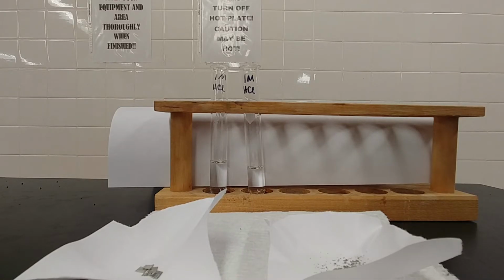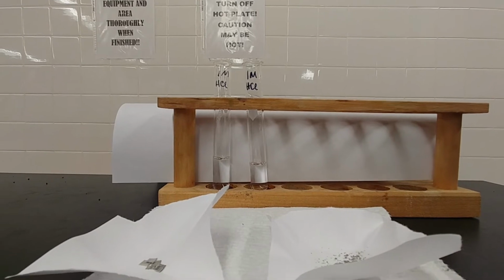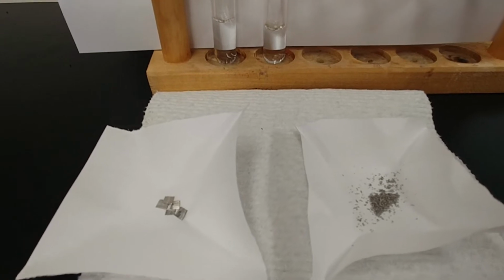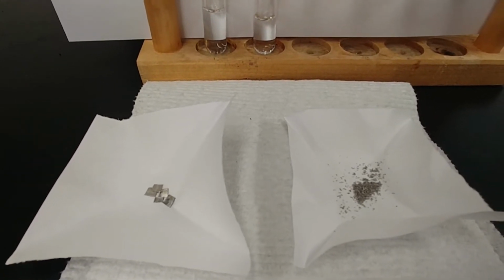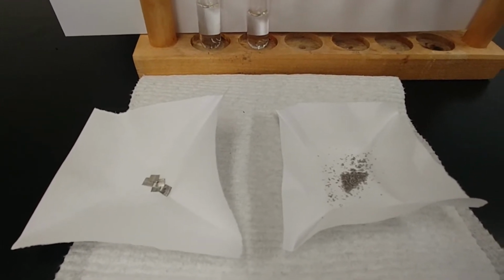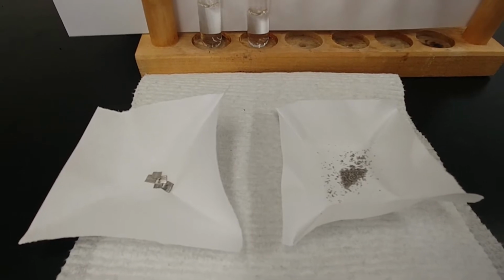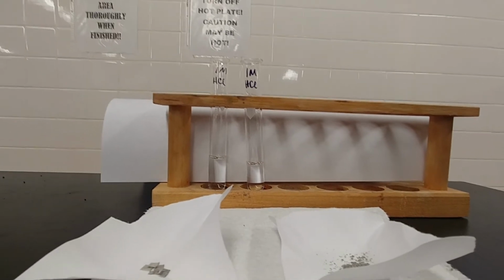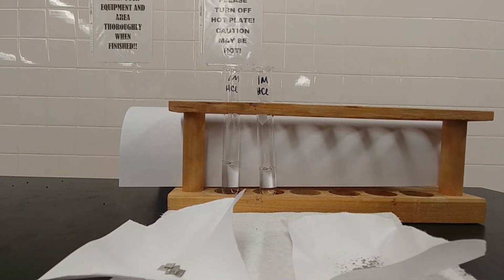Continuing with our exploration of rates and what affects the rates of reactions, now we're going to take a look at what happens when, instead of changing the concentration, we instead change the amount of surface area we have for our reactants. So over here I have still magnesium, but in two different forms. On the left I have magnesium ribbon. It's been cut a little bit. And on the right we have magnesium powder, which has a much higher surface area. So let's take a look at what happens when we put them into equal concentrations of HCl.